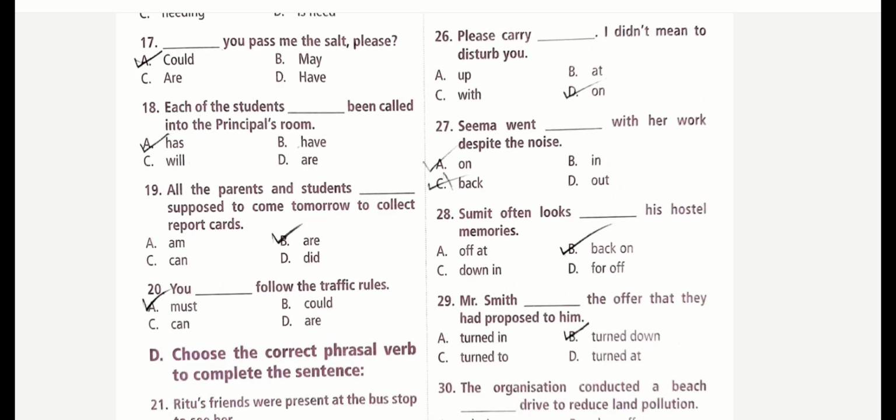The next question, 19. All the parents and students dash supposed to come tomorrow to collect report cards. The options are am, are, can, did. Okay, so the correct answer is are. All the parents and students are supposed to come tomorrow to collect report cards. Okay, because it matches the subject. All the parents and students are the plural subject.